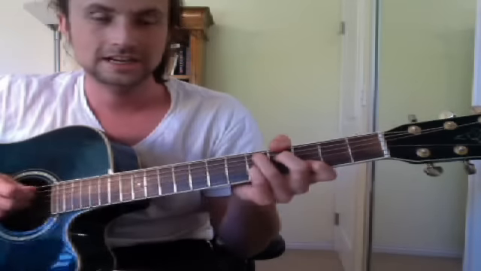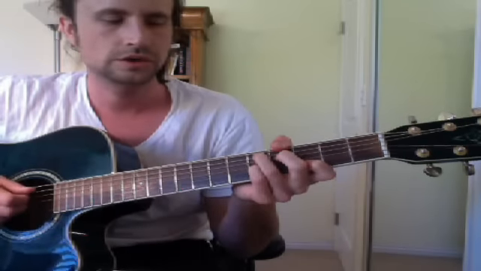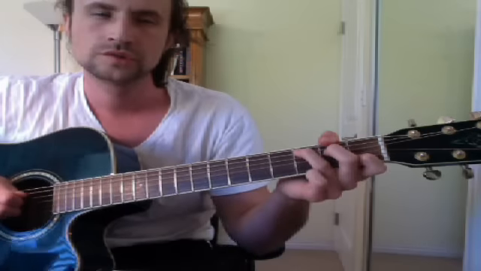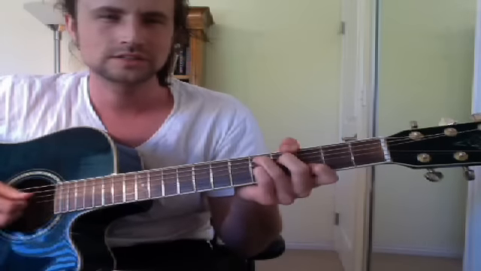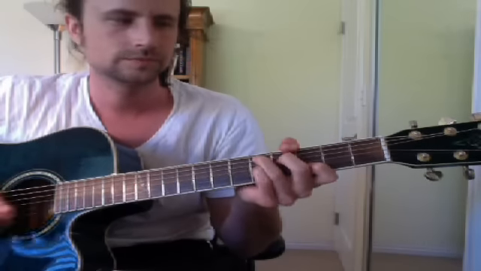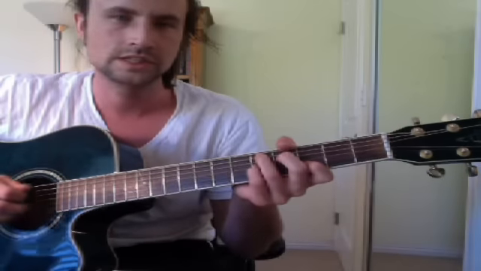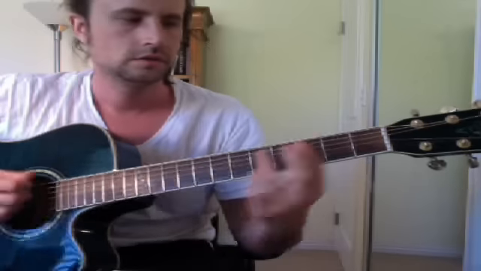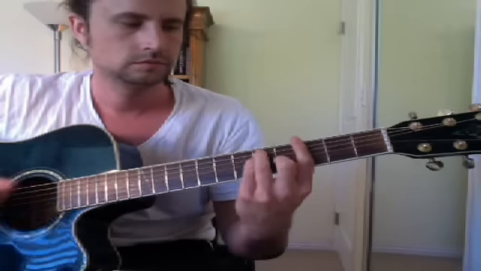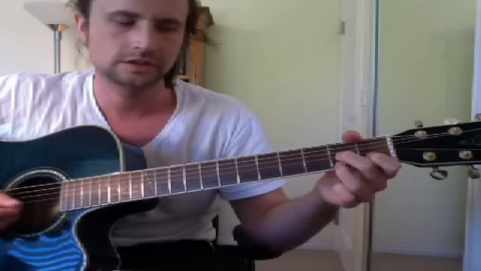I actually didn't like that. I thought that sounded worse than doing the open chords. Sometimes it just has to do with the voicings of the chords. I thought the open version was a little more subtle sounding. I could think about why that was, but it was a little clunkier doing the D7 here. Still sounded good, but I thought the other sounded a little subtler.